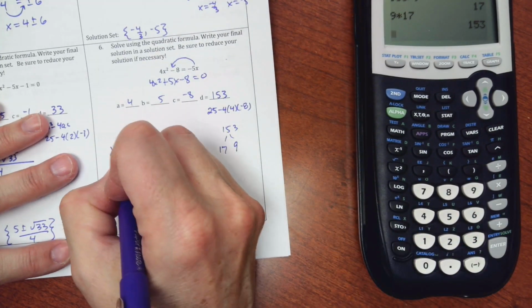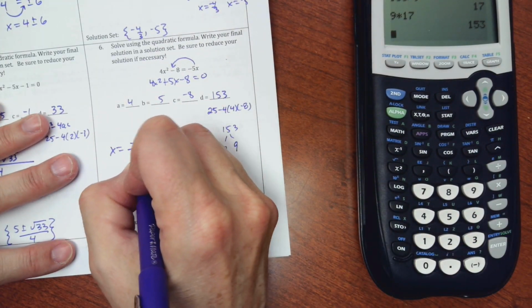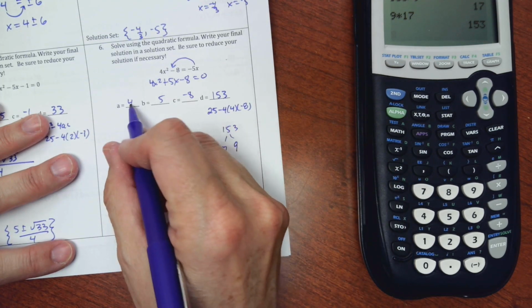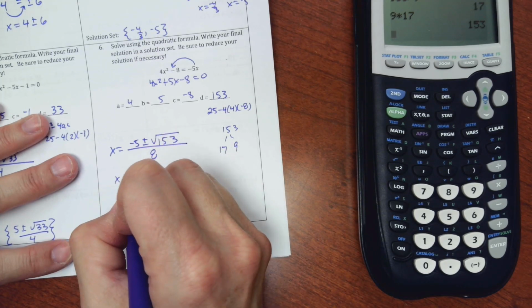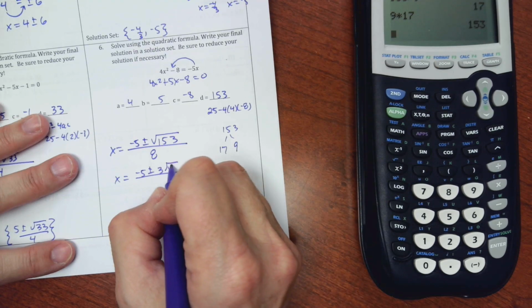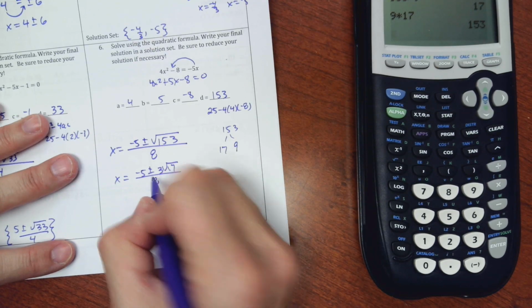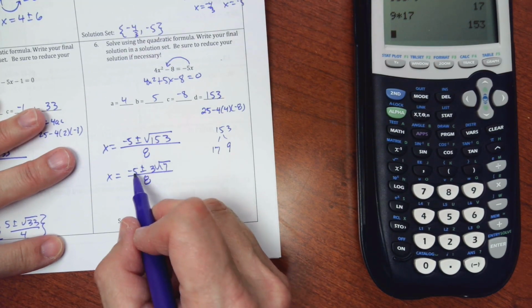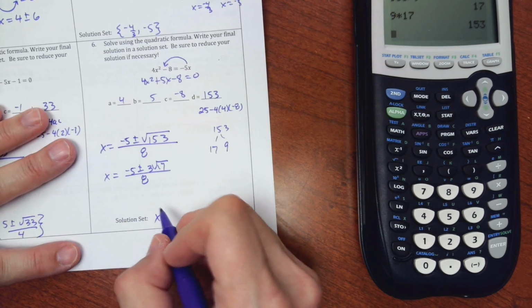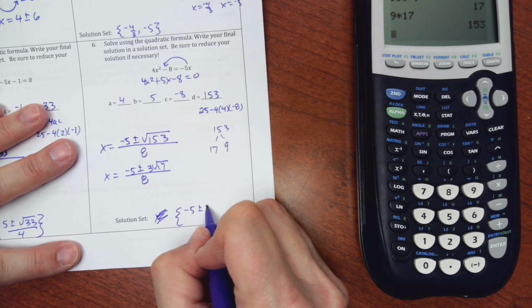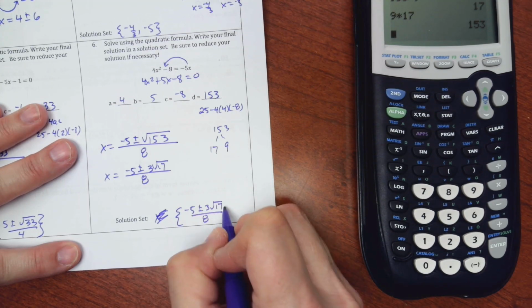All right, so let's do it. Negative b, so negative 5 plus or minus the square root of 153 over 2 times 4, which is 8. All right, so negative 5 plus or minus, we learned we're going to bring a 3 out, all over 8. Now, these 3 numbers do not reduce, but like you learned in class, if they do, you reduce them and then rewrite your answer, but they do not here. So negative 5 plus or minus 3 radical 17 over 8. That's my solution set. Okay.